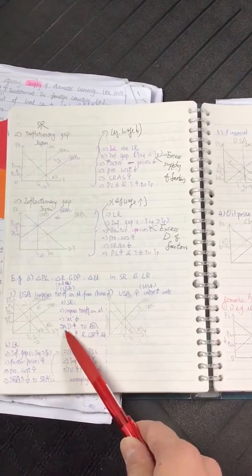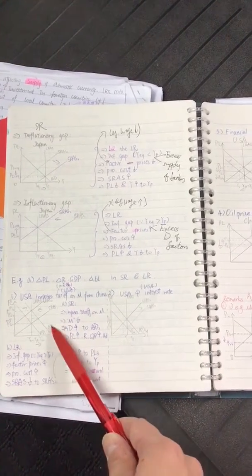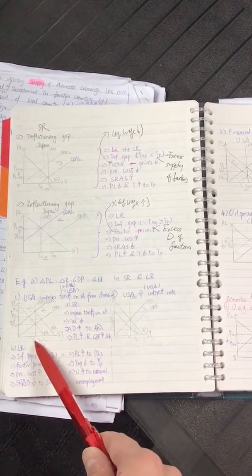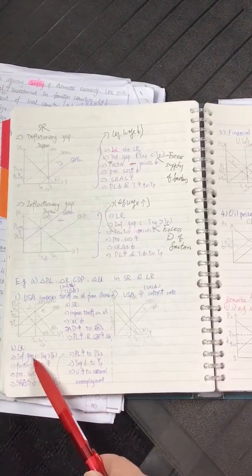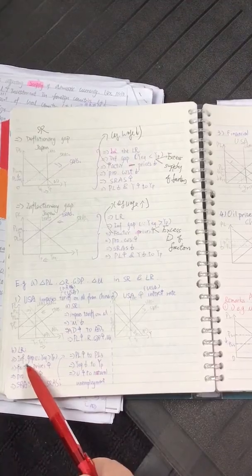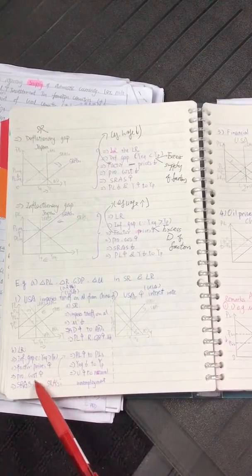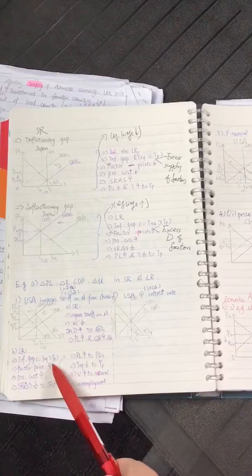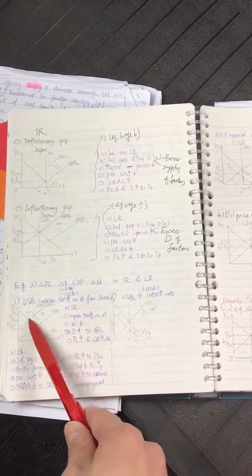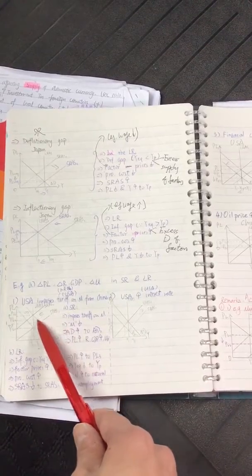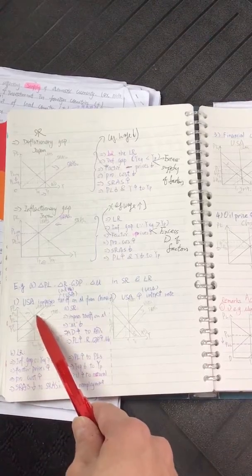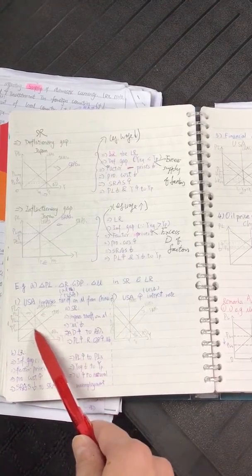Alright, and then how about in the long run? In the long run, the Y equilibrium is higher than the Y potential, so there is an inflationary gap. When there's an inflationary gap, there will be excess demand for resources, so the factor price will go up and the production cost will go up. So the short run AS will move from the right-hand side to the left. That's why we say the short run AS shifts to the left, and the price level will go up from PL2 to PL3, and Y will go back to the potential GDP.